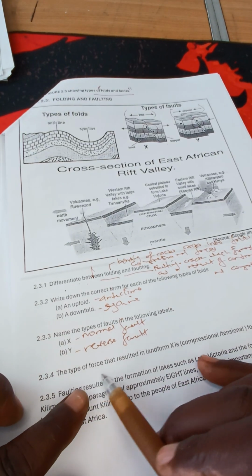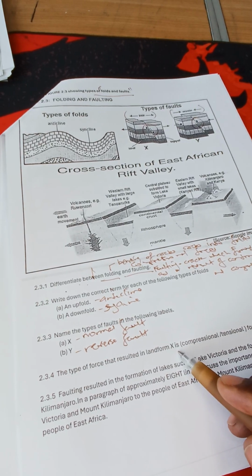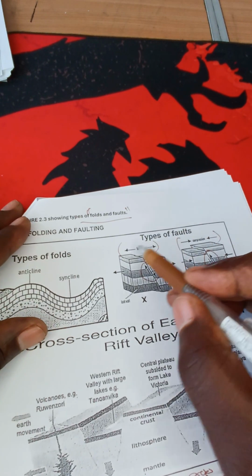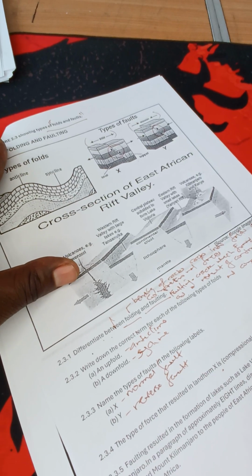They are the type of force that resulted in the fault from X. What is it? That is tensional, guys. Fault X is tensional, moving away from each other. So that is a tensional force.